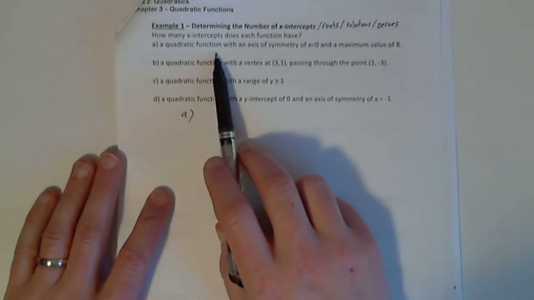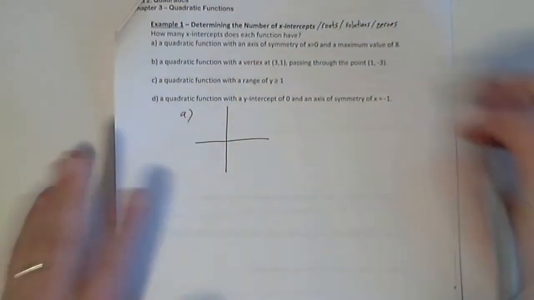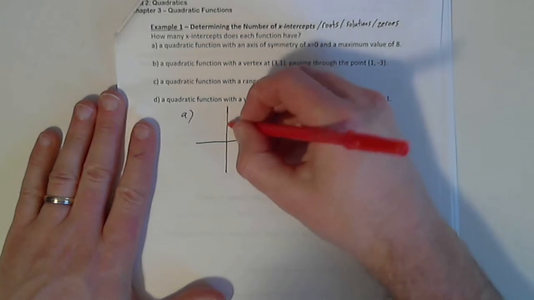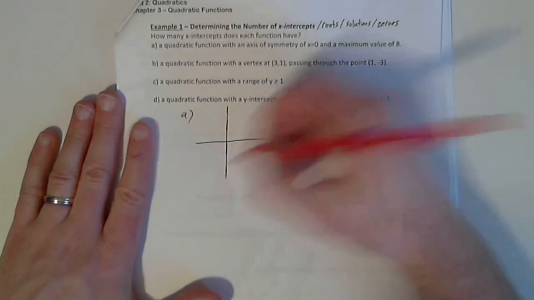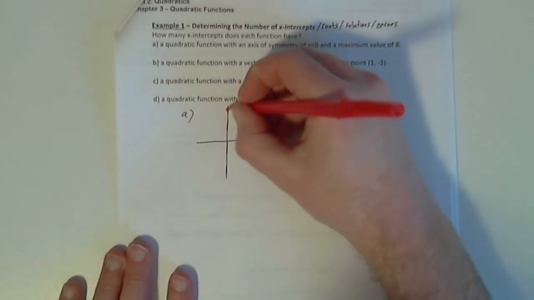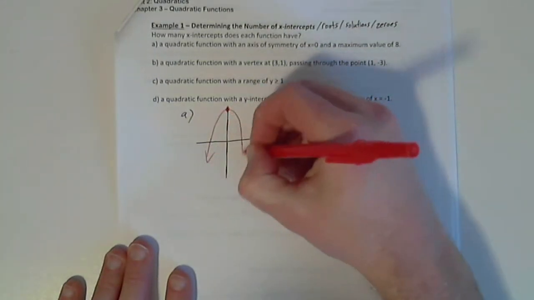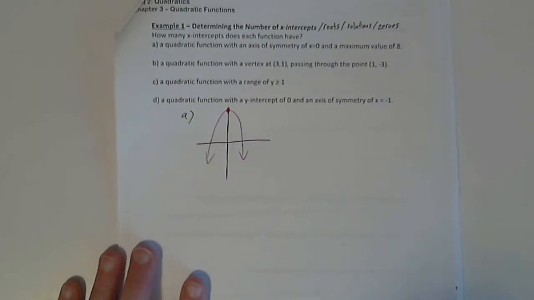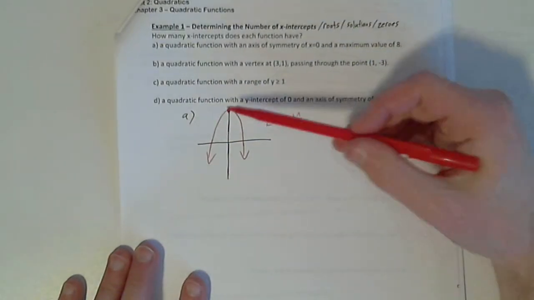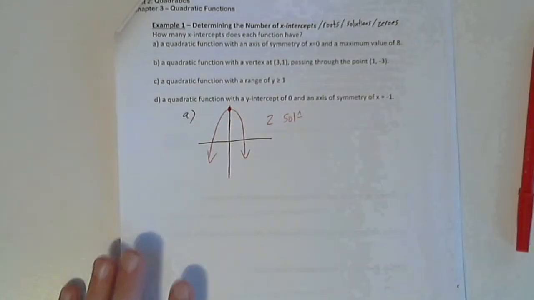In A, a quadratic function with an axis of symmetry at x equals 0. Let's draw a little graph here. We're going to want to draw a little picture for all these ones and figure out what we're looking at. Axis of symmetry is right along the axes, and a maximum value of 8. So up at 8, there's a maximum, and from there it must go down. So, how many solutions? For A, there are going to be 2 solutions. There's no way you could start up high and go down without crossing that line twice. Okay, try the other ones real quick, if you can figure them out.